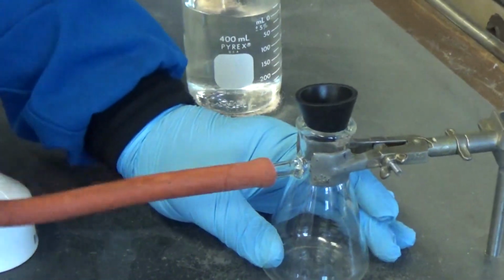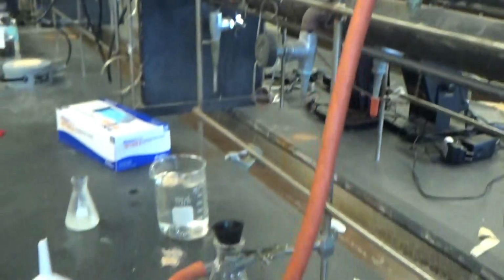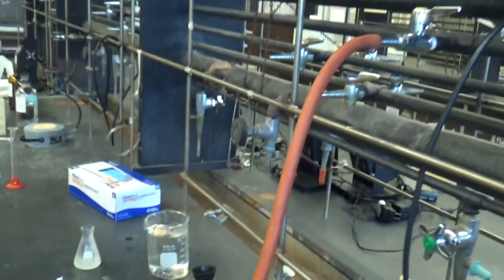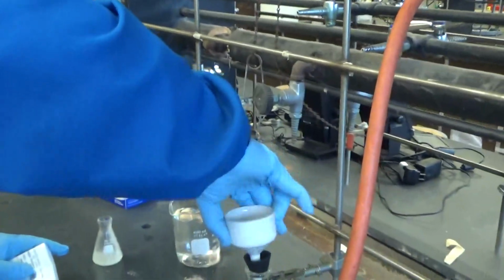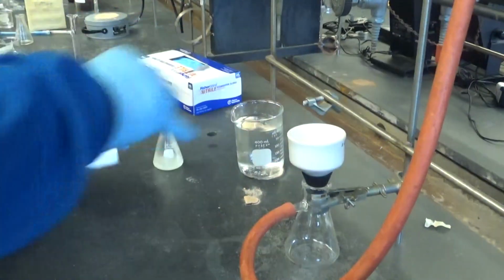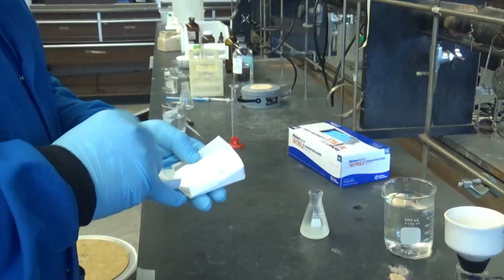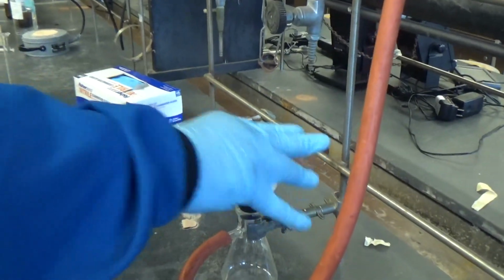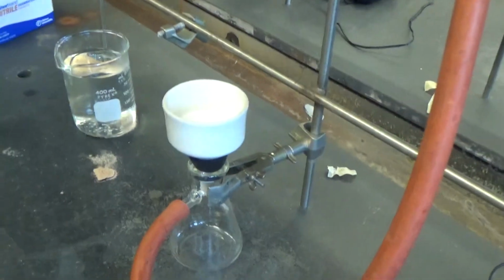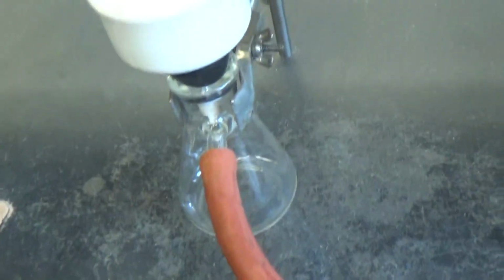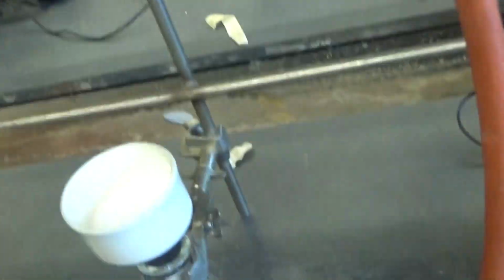Very nice. And you know what you need here was filter paper. Cool. Which I have here. So you got the paper inside the funnel. Yeah. And you got the hose. Yeah. And you got the vacuum line. Yeah. And you're ready to do your vacuum filtration.